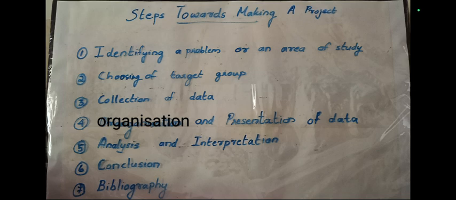Then the final step is bibliography. Bibliography represents the secondary sources of data used in the study. That means if we collect data from external sources, rather than directly collecting data from primary sources. If we use any secondary source of data, such as magazines, newspapers, research reports, articles, etc., they are considered as secondary sources of data.